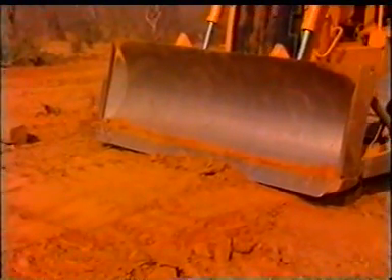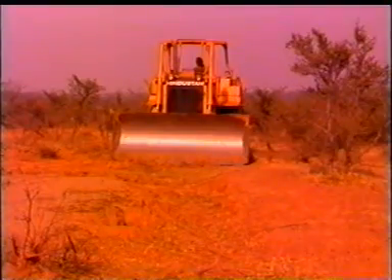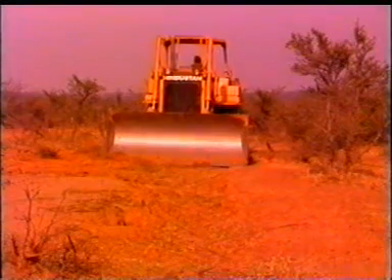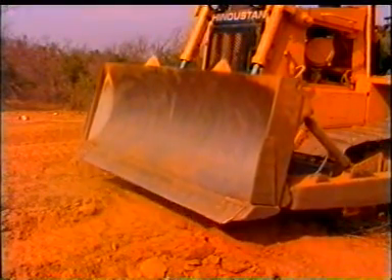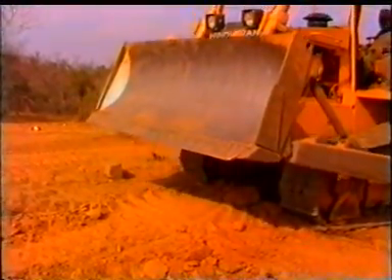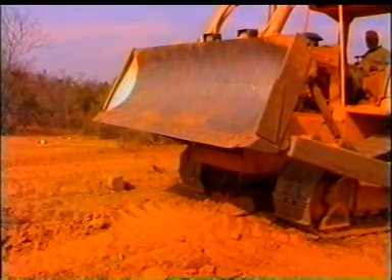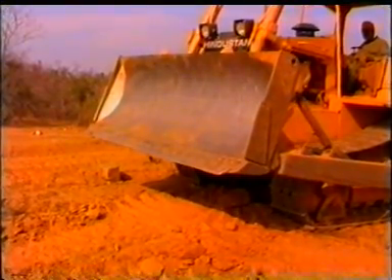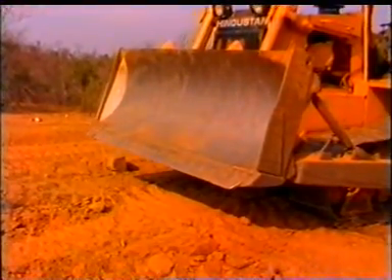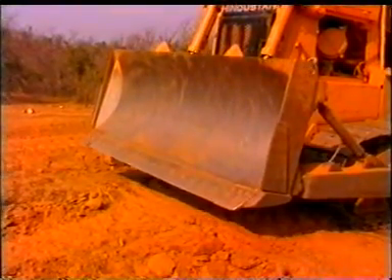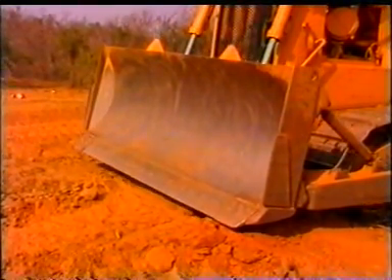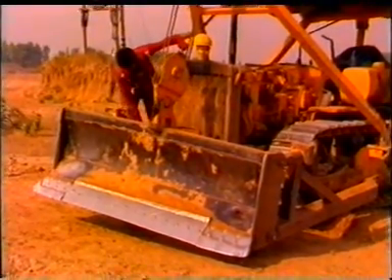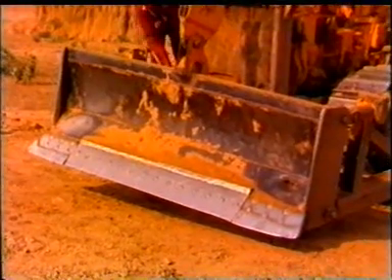Blade is a massive structure having a rectangular base and back. It is mounted perpendicular to the direction of travel. It can be raised or lowered and can also be tilted on a vertical plane.